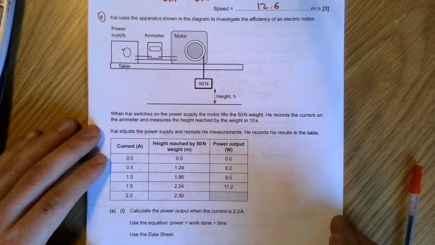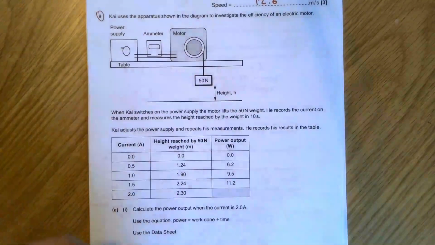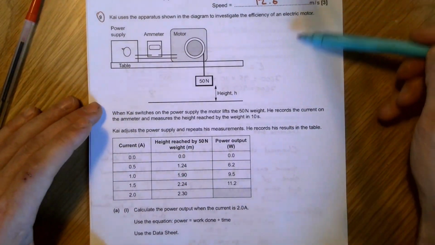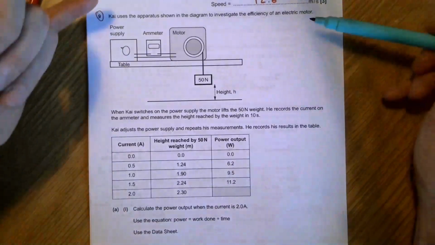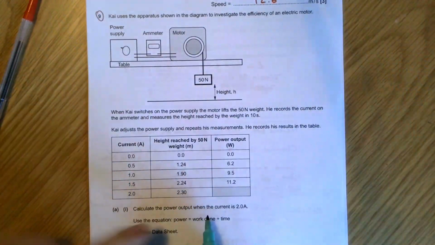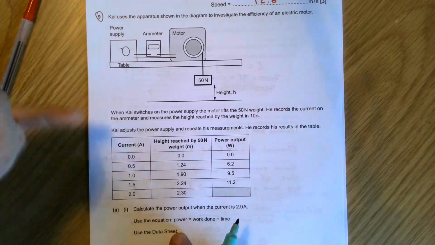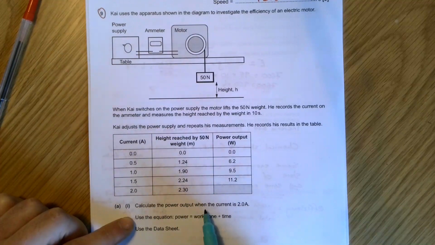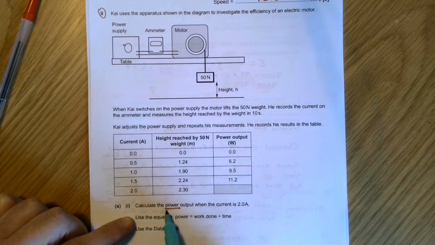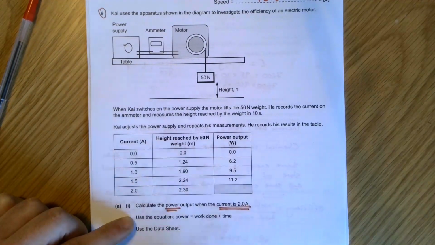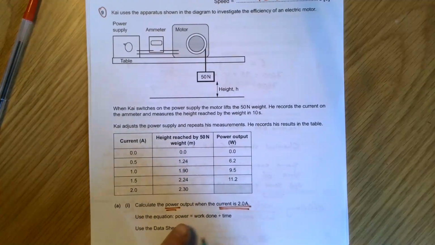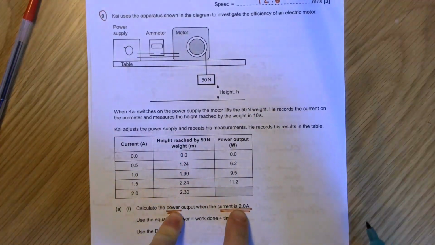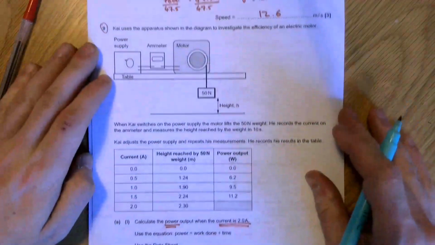Okay, question 9. So this looks like a complicated question, but it is going to be more simple than it might look. So what I'm going to do for long questions like this, I'm going to quickly look at the question and I'm going to read through all of the information to see what I actually need. So the question says calculate the power output when the current is 2 amps. So we want the power when the current is 2 amps, and it says use the equation power is work done divided by time. So I'm looking for something to do with power, I'm looking for something to do with current is 2 amps. So what's going on here?